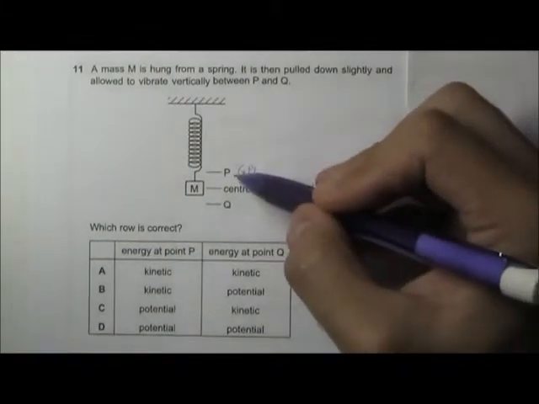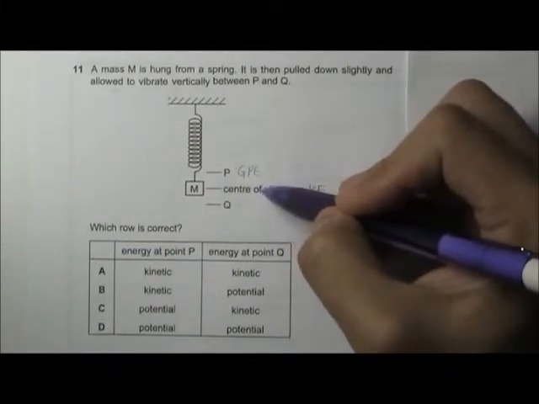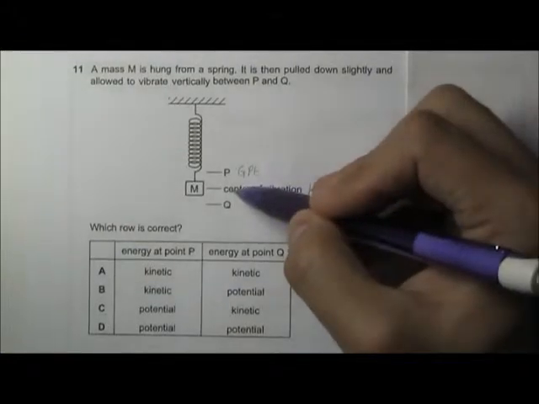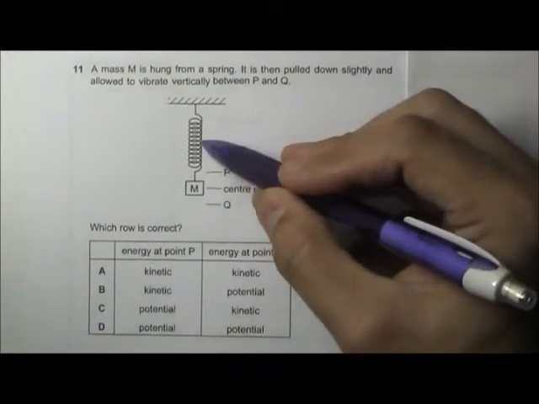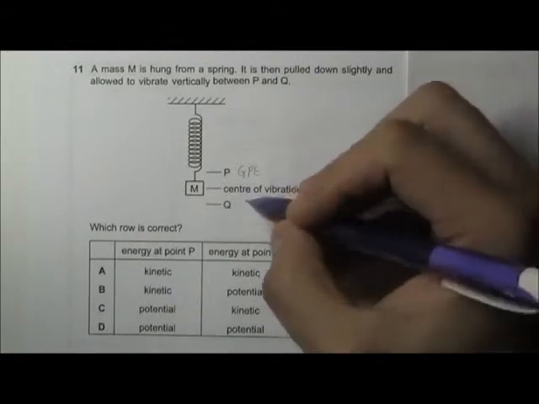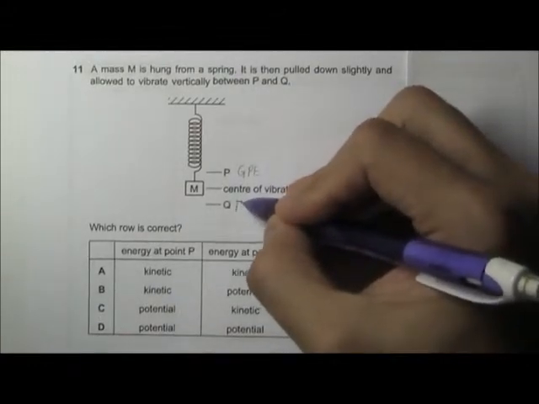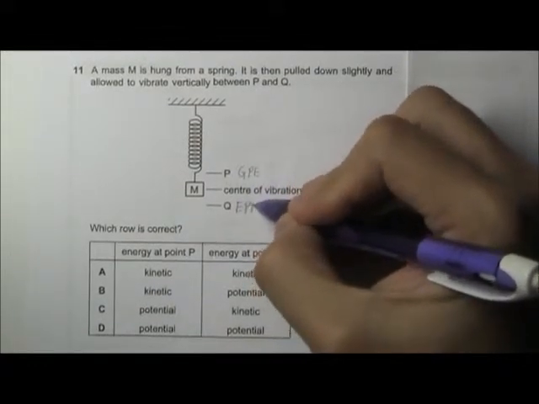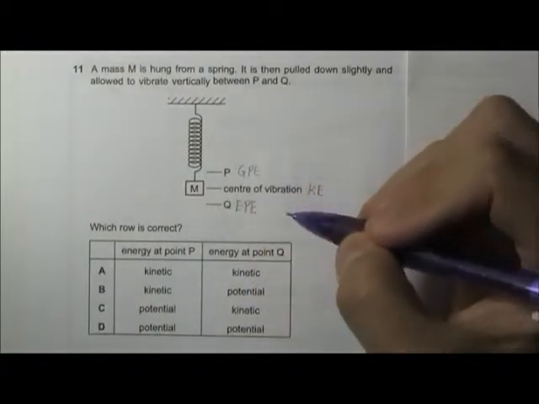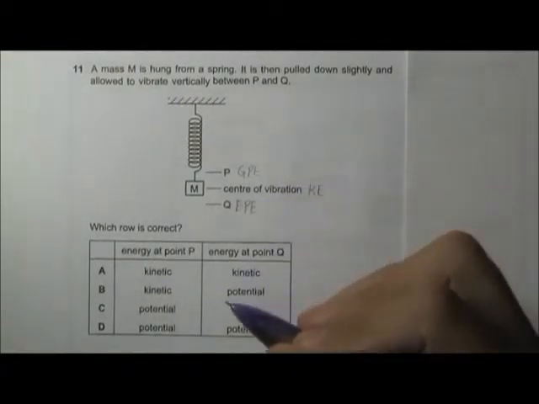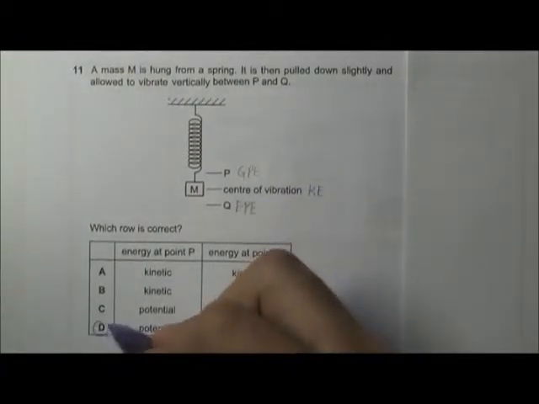And when it passes by the center of vibration, it will start to stretch the spring, and KE will be converted to elastic potential energy. So the answer in this case should be D.